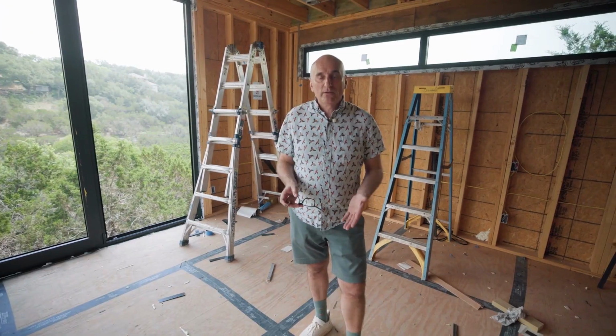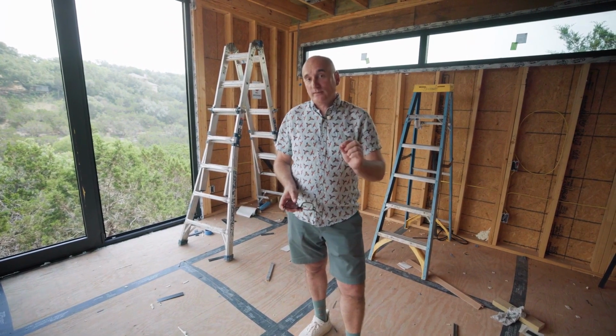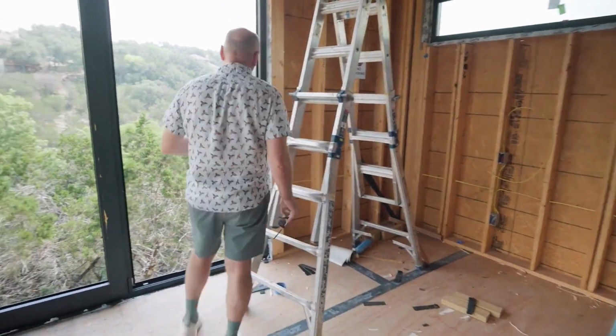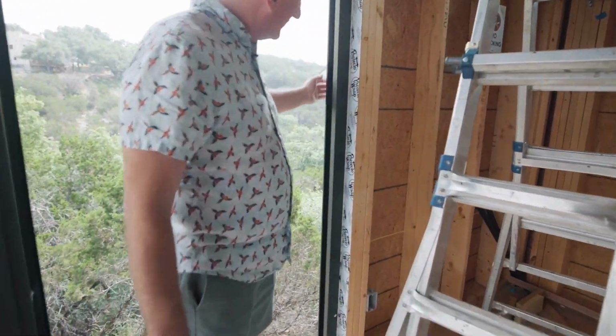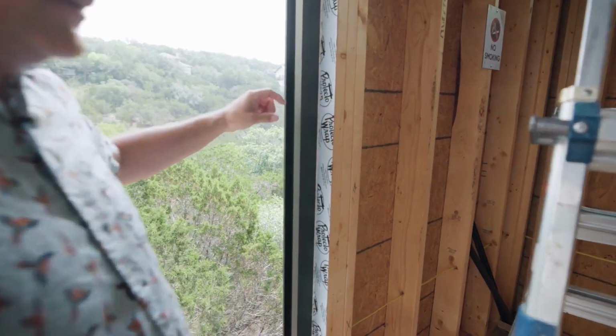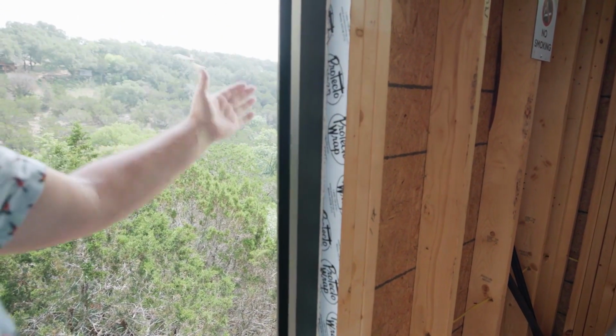But if you order windows from abroad, you need to find window installers on the local market. In my case, we have a team that knows how to install European windows. What is the difference between European windows and American ones? The so-called nail fins are a certain feature that windows have. It is located on the outside and it kind of protrudes beyond the edge of the window, and the window is installed on the outside.